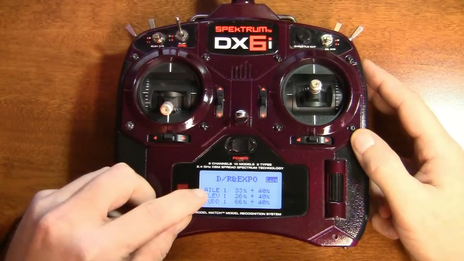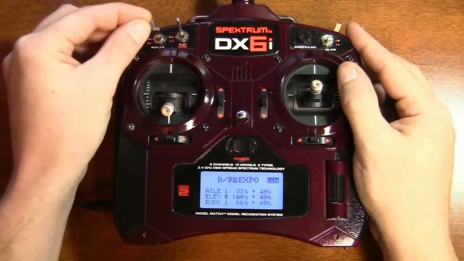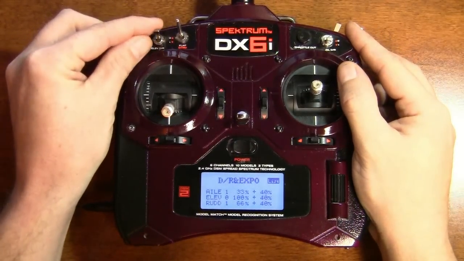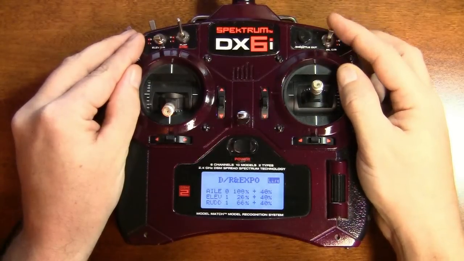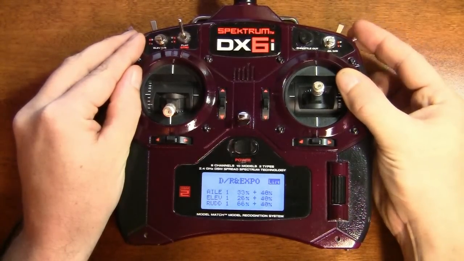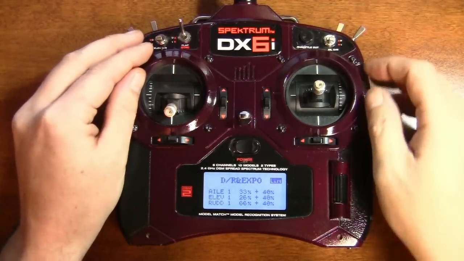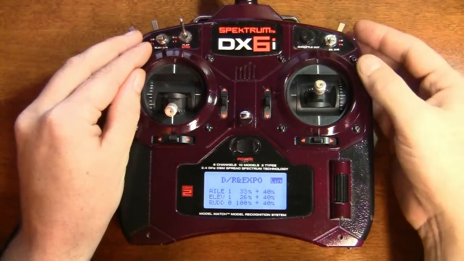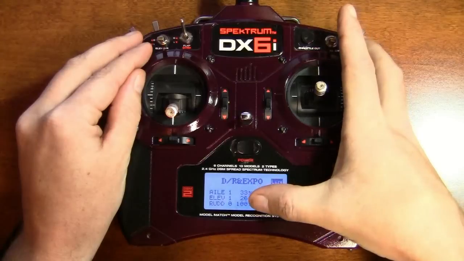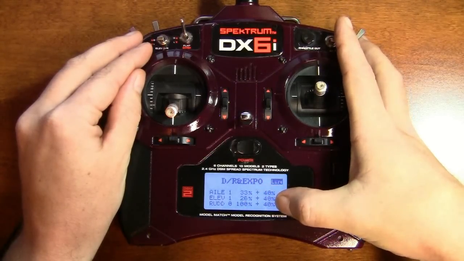In here, you're going to have aileron, elevator, and rudder. Now, this switch over here is your elevator. That changes it from 0 to 1. This one's going to be your aileron. And then this one back here is going to be your rudder. Now, as you can see, when I flip my rudder down and away from me, it's going to be on position 0. I've got 100% travel on the dual rate and then 40% Expo.